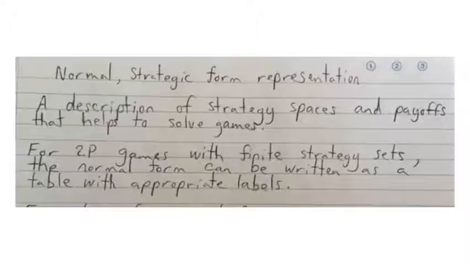Let's discuss the normal or strategic form representation of a game. This is a description of strategy spaces and payoffs that helps to solve the game. It doesn't always tell you everything about the game, such as whether it's perfect or imperfect information, but it often tells you enough to effectively solve the game. For two-player games with finite strategy sets, the normal form can be written as a table or a decision matrix with appropriate labels.